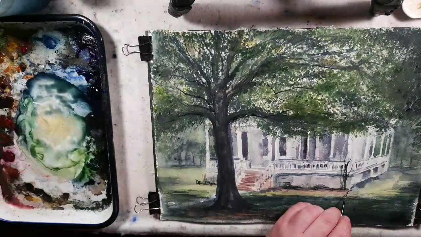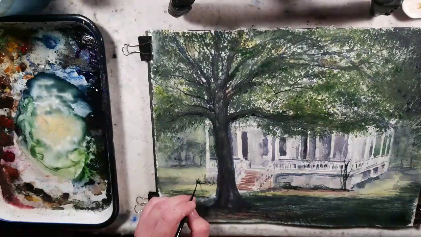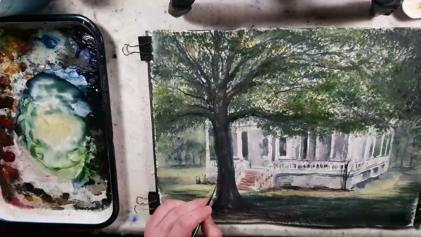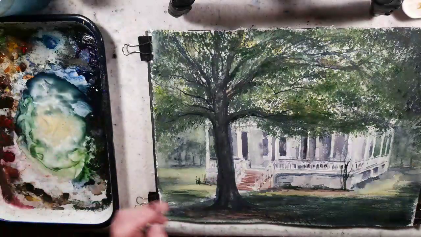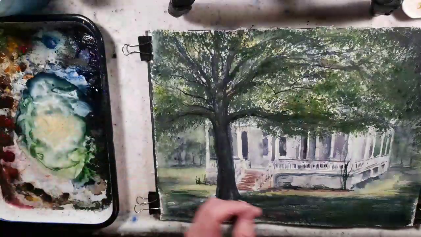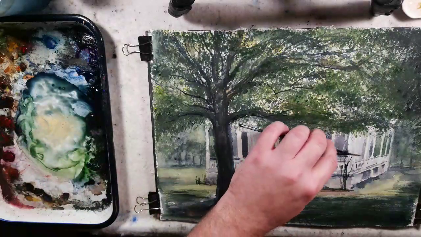Now let them come off the edge here. Comes up a little bit. I am going to use the side.